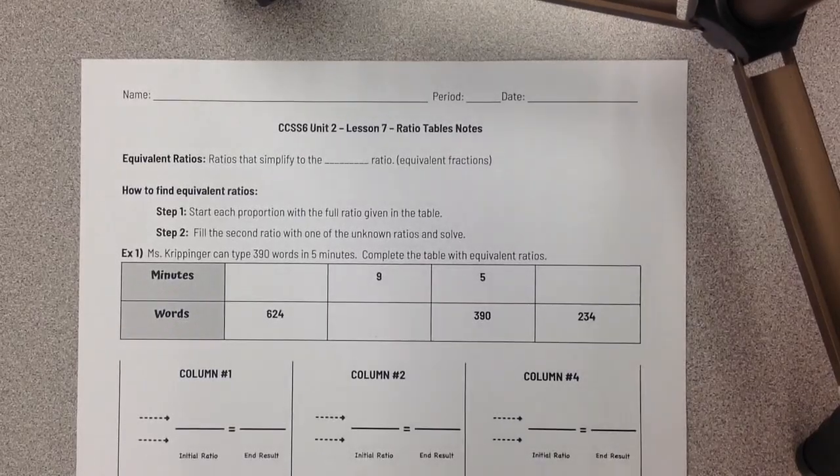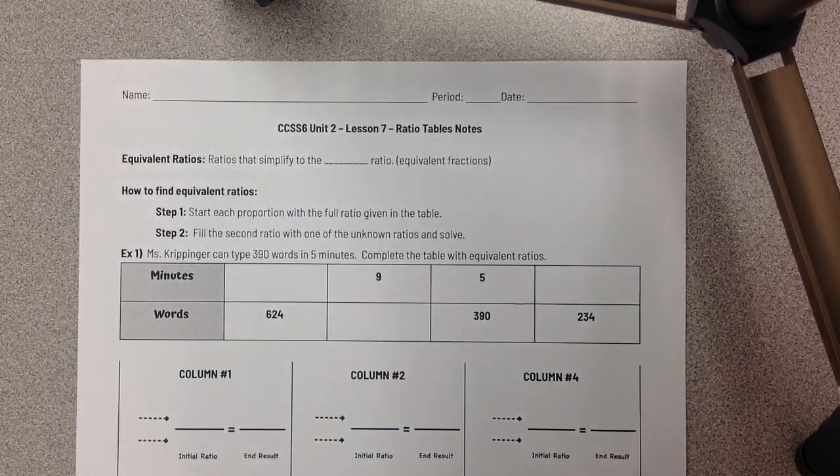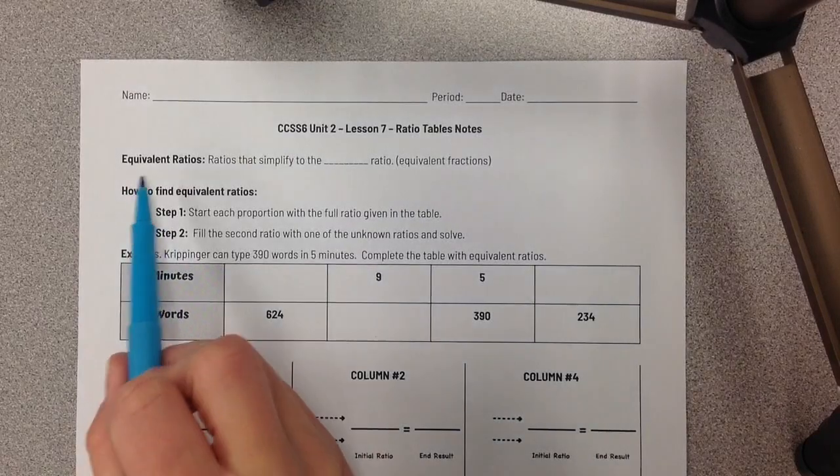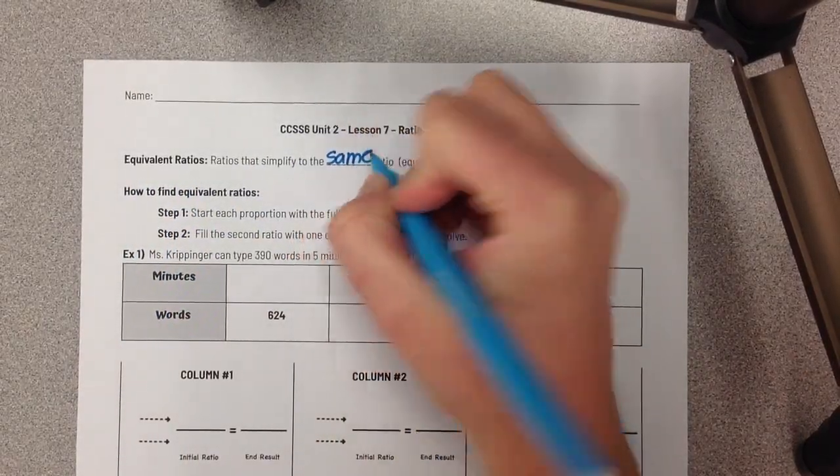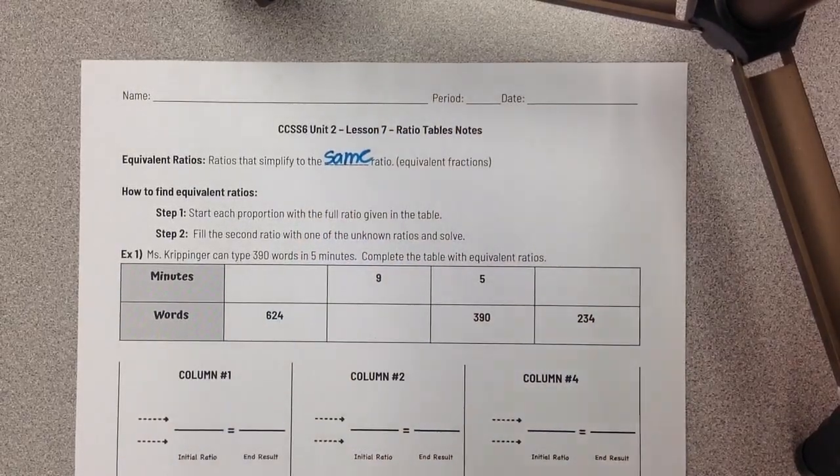Today we are doing Lesson 7, ratio tables. Equivalent ratios are ratios that simplify to the same ratio. This is the same as an equivalent fraction.